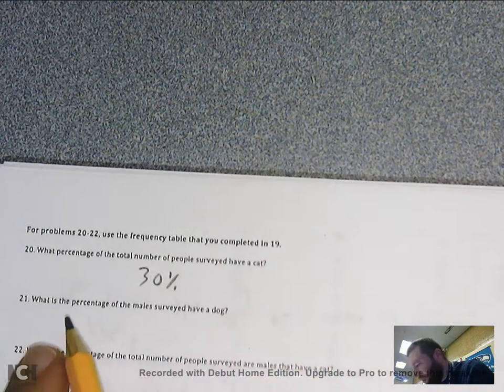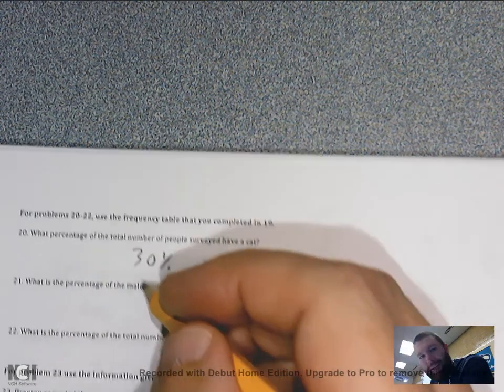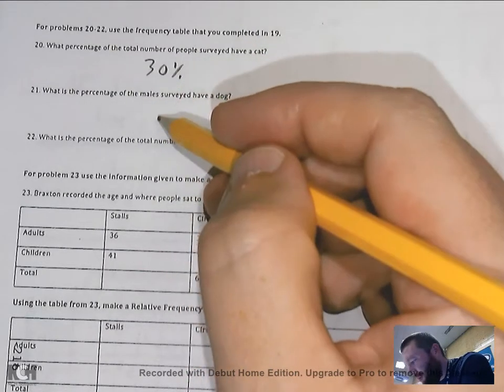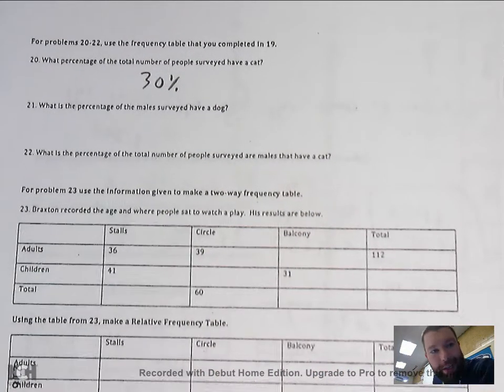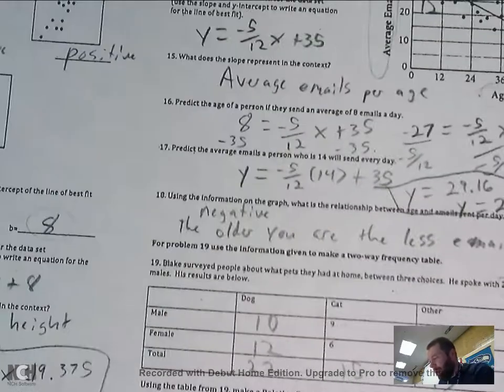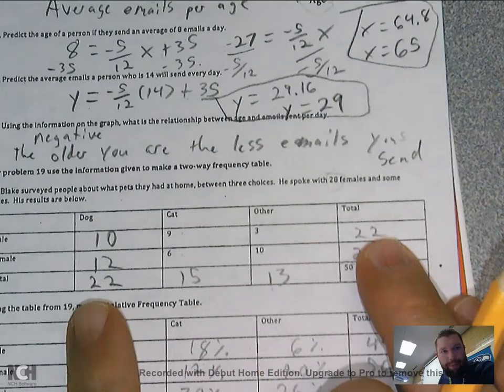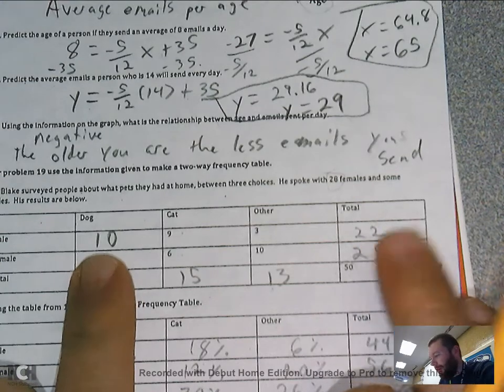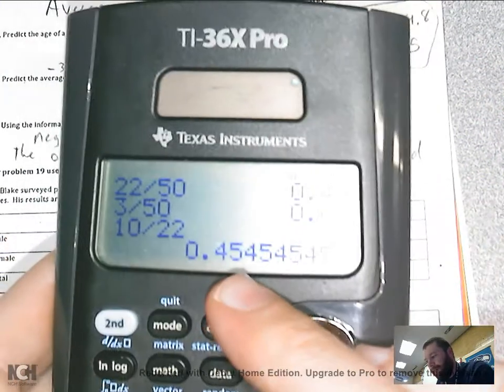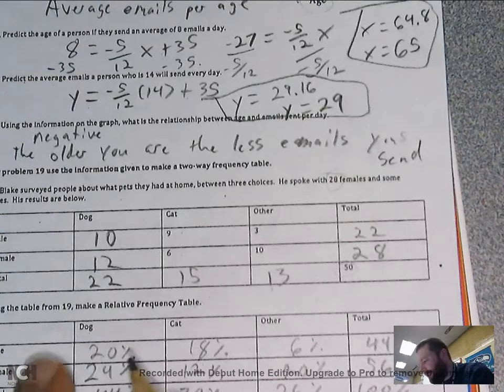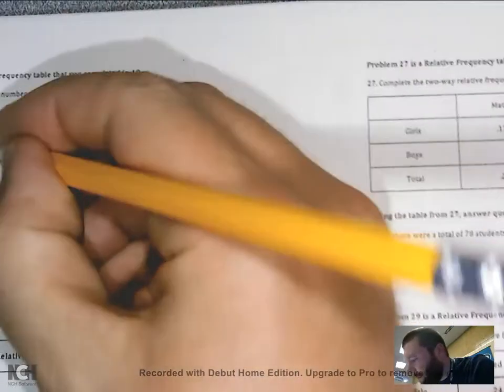Okay, what percentage of males surveyed have a dog? So males surveyed, this one's a little bit trickier because it's not asking what percent of the total number of people. It's asking what percentage of the males surveyed have a dog. So I have to find a new percentage here. I can't look at the relative frequency table. So when I look at this, there were 22 males surveyed, right? 10 of them had a dog. So to find that percentage, I would do 10 divided by 22, which is 45%, right? So that answer would be 45%.